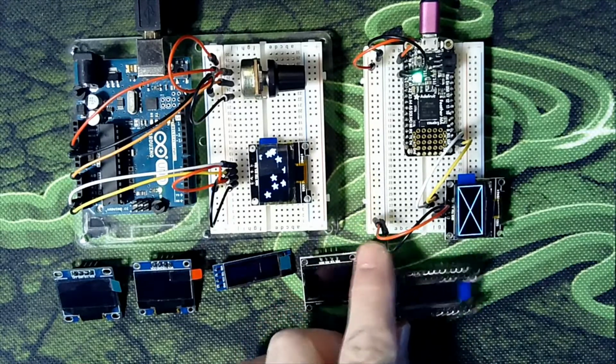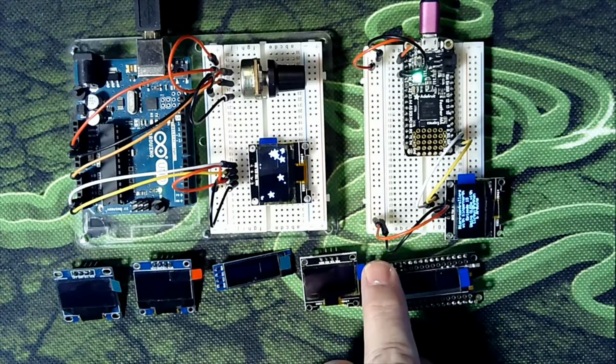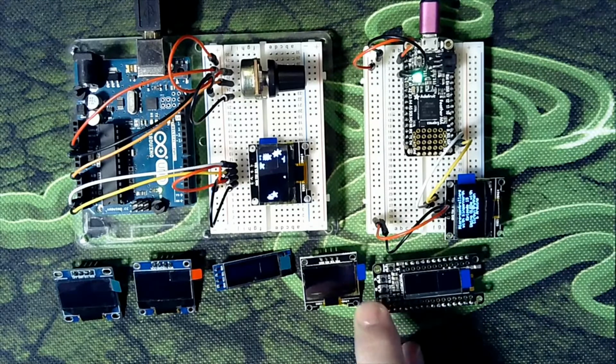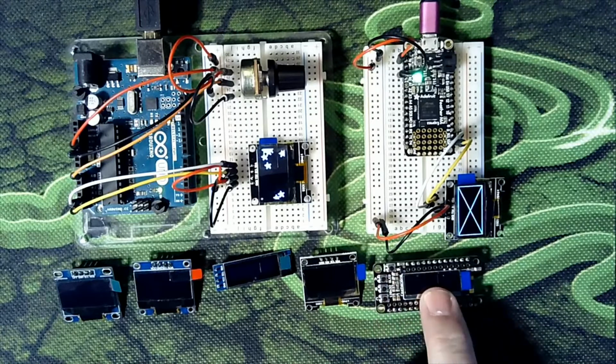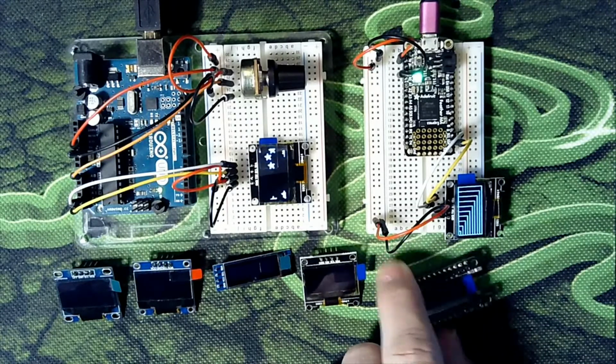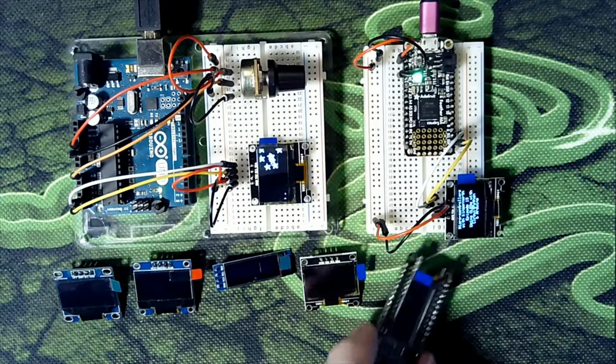And it also has 3 buttons to allow you to interface with it built into the board. So they're already pre-wired into the board, and you can access those as well as the screen. So that's an advantage. You pay a little premium for that because after all, it is made onto a board.